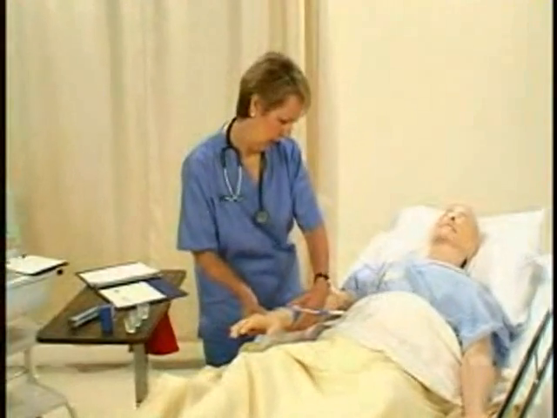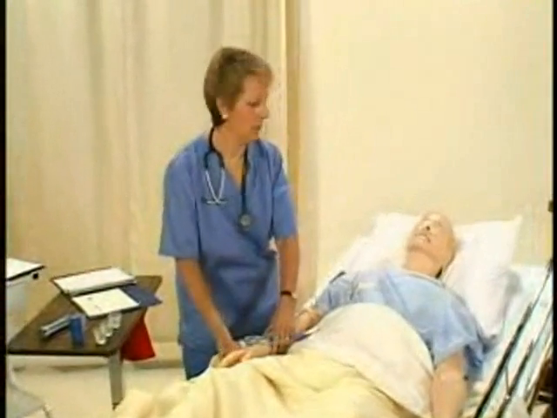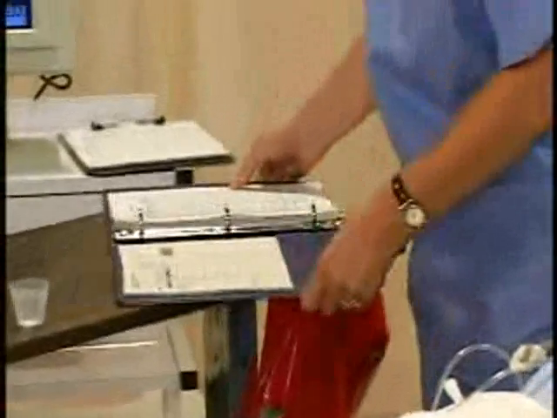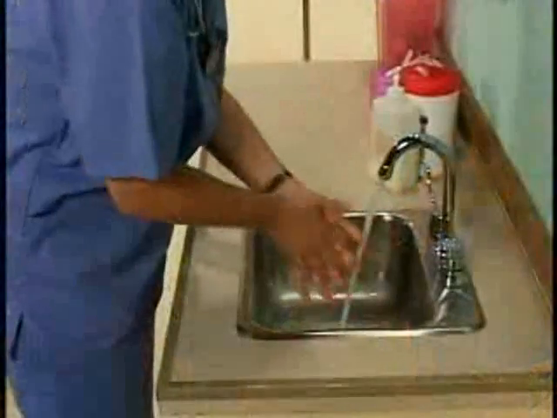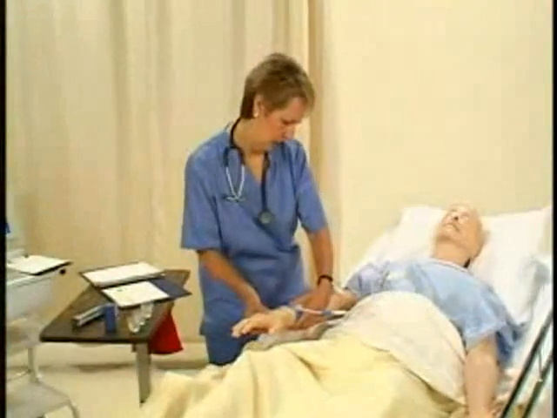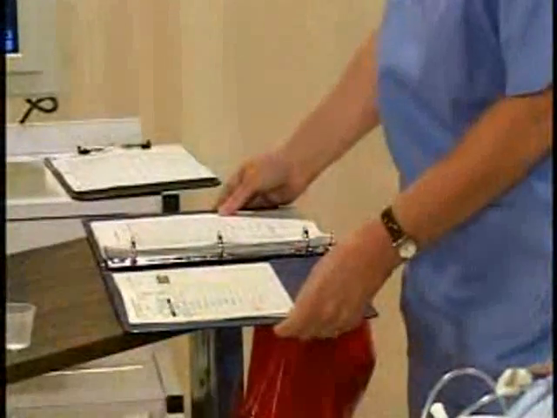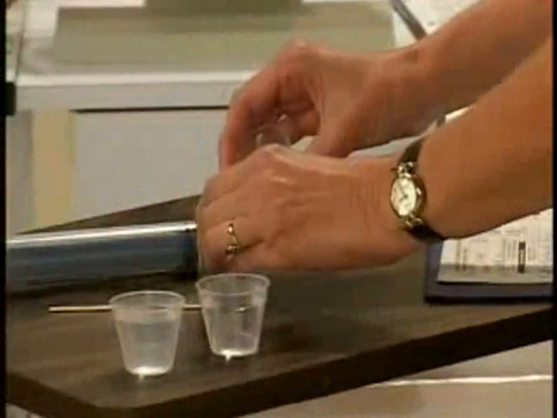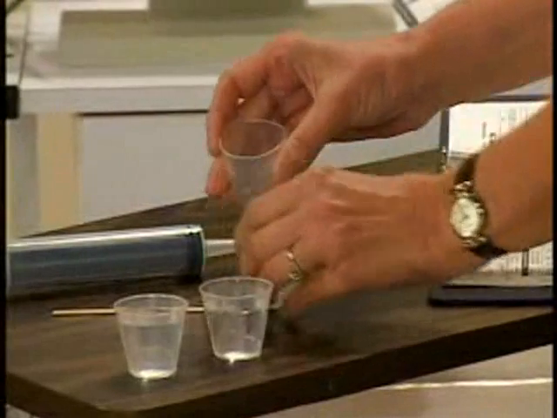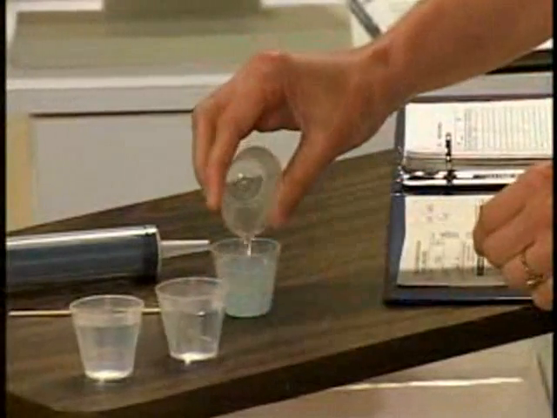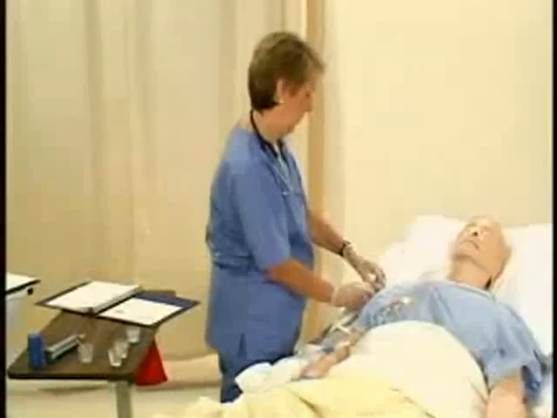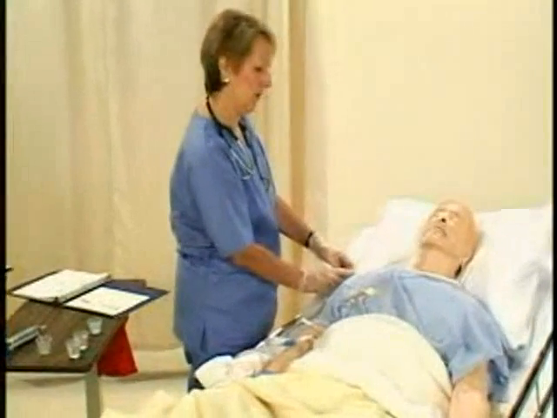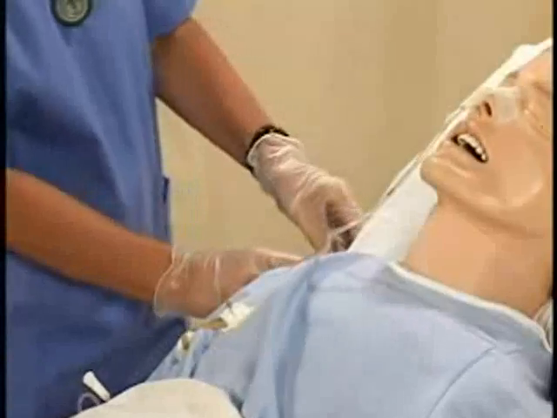As you walk in, provide for privacy. Verify the client's identity and check the physician's order. Wash your hands and put on clean gloves. Recheck the medication against the doctor's order and the client's identification. If the medication is a crushed tablet or capsule, mix the medication with 20 to 30 milliliters of warm water to dissolve. Elevate the head of the bed so that the client is sitting in a Fowler's position to prevent aspiration of gastric contents.